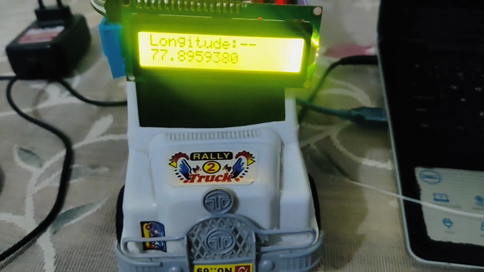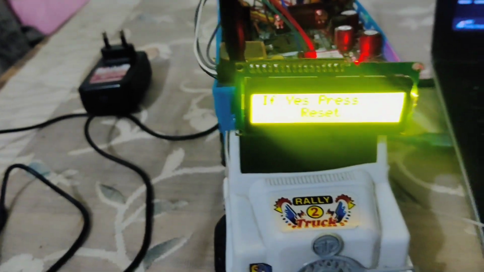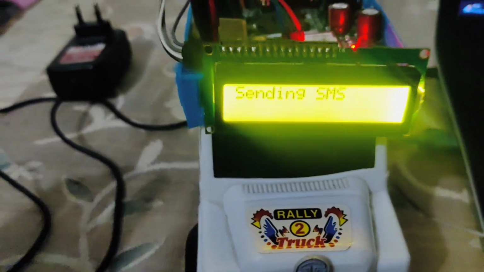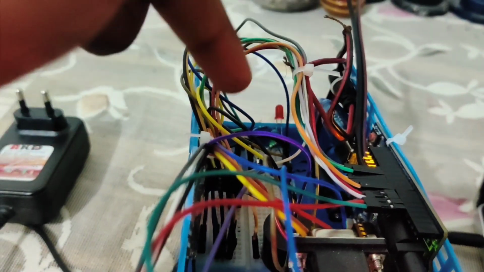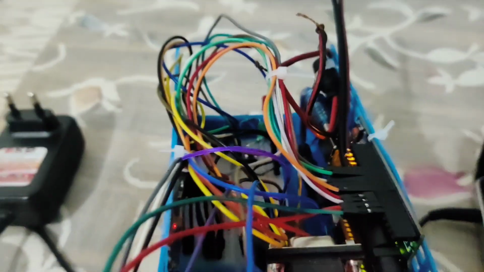See, now when we turn on our reset button, it will not send the SMS to the receptionist. We have provided two buttons. One is for SOS and the second is the reset button.